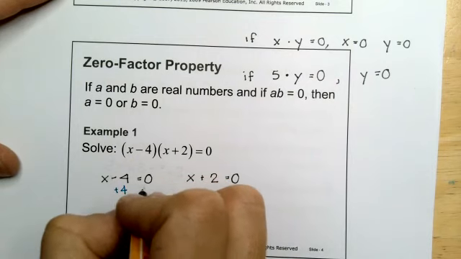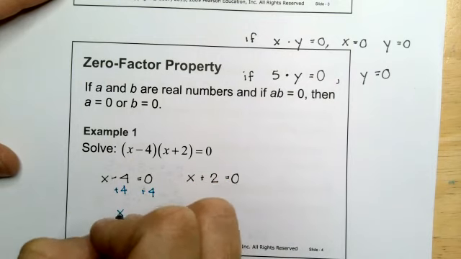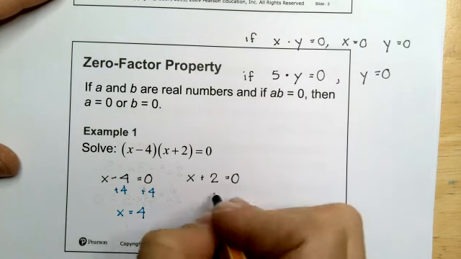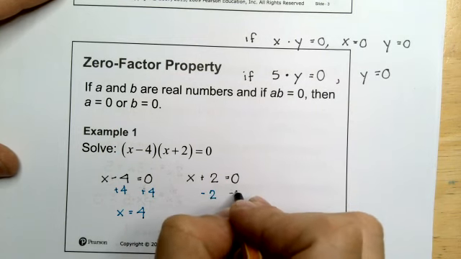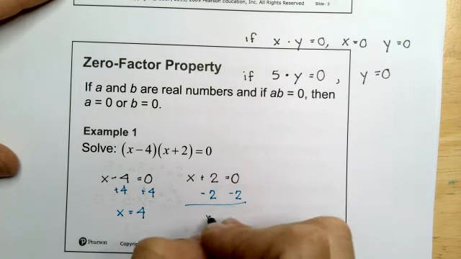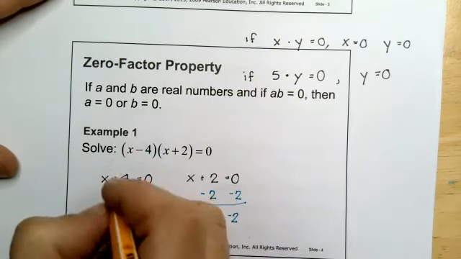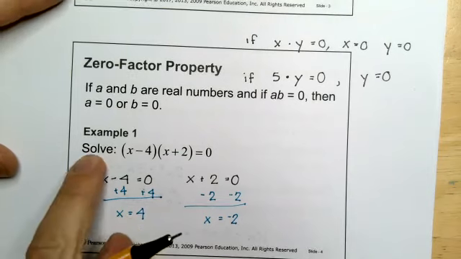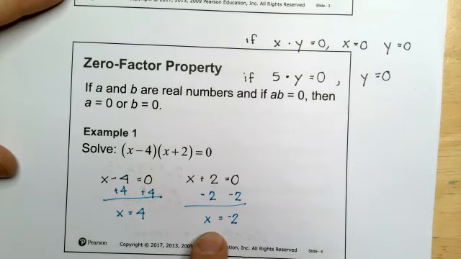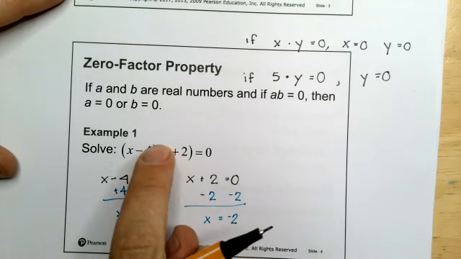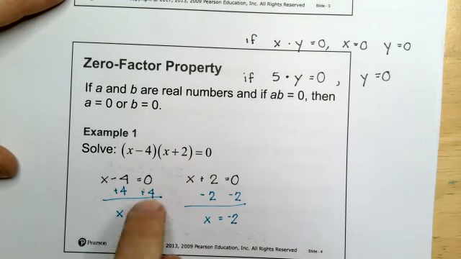Add 4 to both sides, and we get X is a positive 4. Subtract 2 from both sides in this case, and we get X is negative 2. So that's what I mean by there's often two answers. Here, X is equal to 4 and X is equal to negative 2, because negative 2 plus 2 will be 0 and positive 4 minus 4 will be 0.